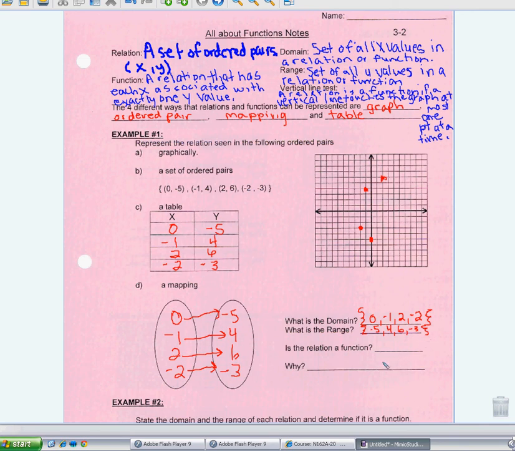Is the relation a function? Yes, it is. Every x has one y value. Going back to the definition of a function, 0 only goes with -5, -1 only goes with 4, 2 only goes with 6, and -2 only goes with -3. I cannot have two different arrows coming off of the x's. So each x has its own y.